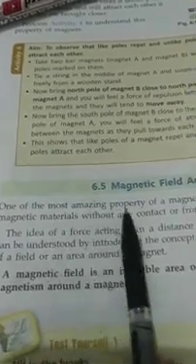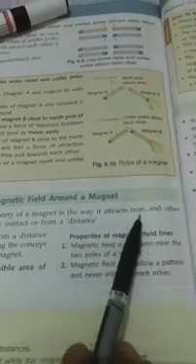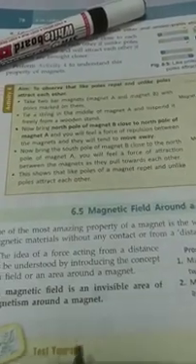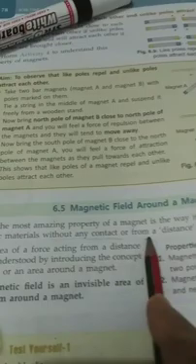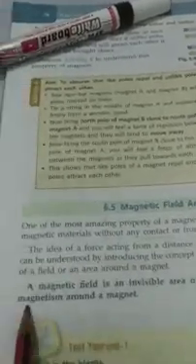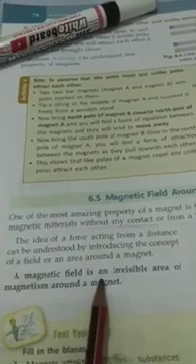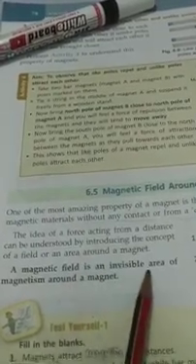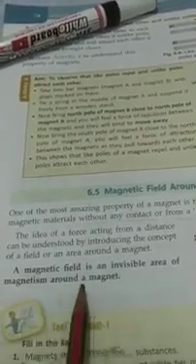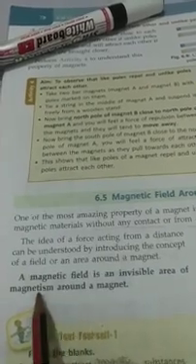One of the most amazing properties of a magnet is the way it attracts iron and other magnetic material without any contact, or from a distance. Then, a magnetic field is an invisible area of magnetism around a magnet.